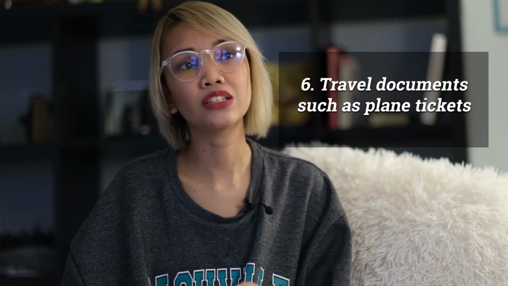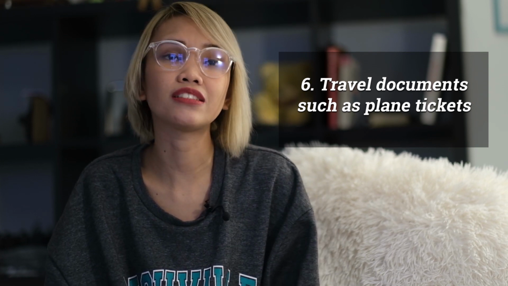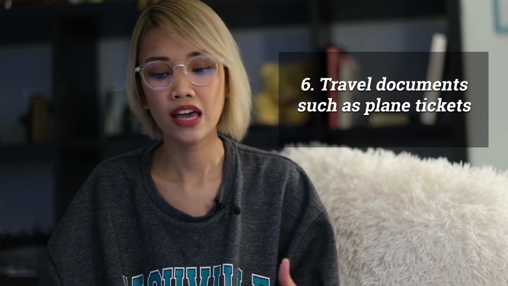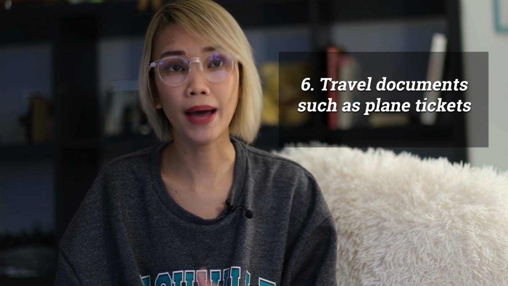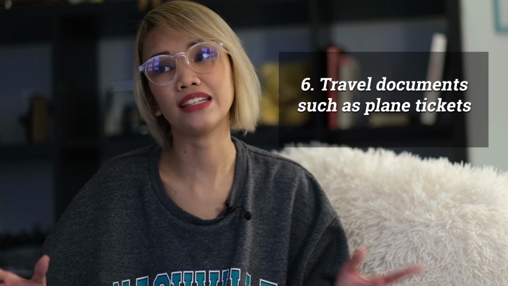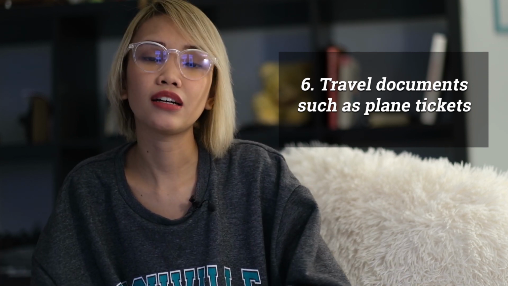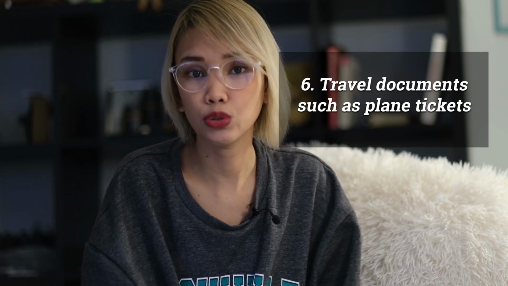So you would need to have a ticket that can be valid during the processing of your visa. And there are a lot of dummy tickets that are valid for a maximum of 2 weeks. And that is enough until the embassy officers are able to review your application.